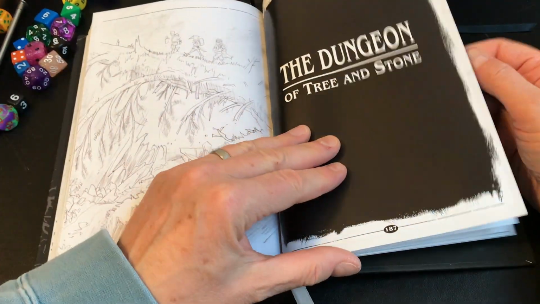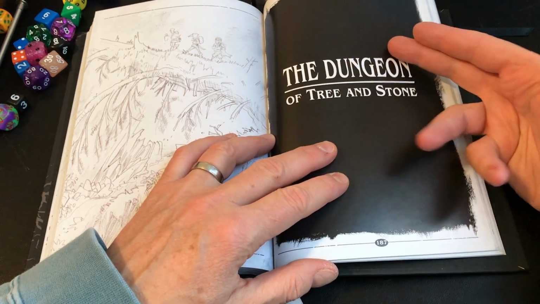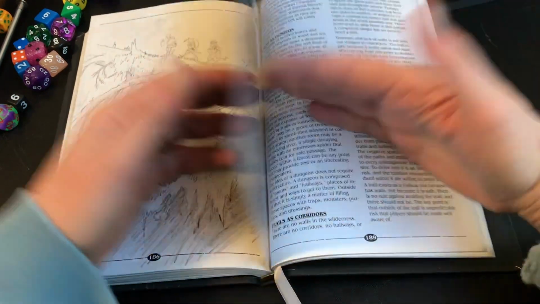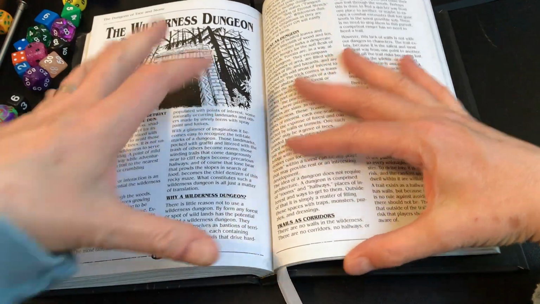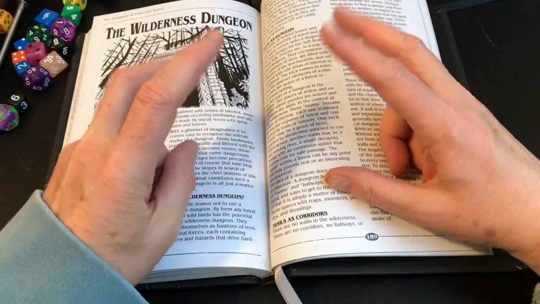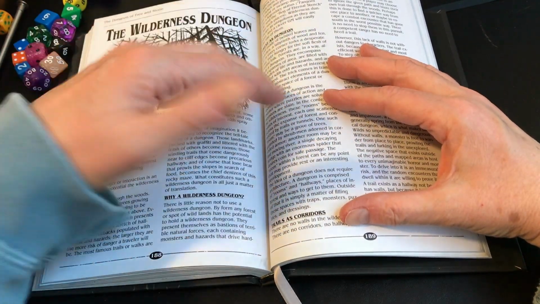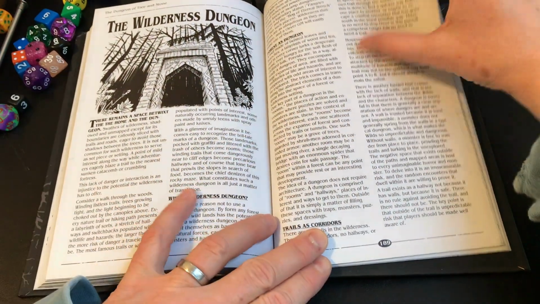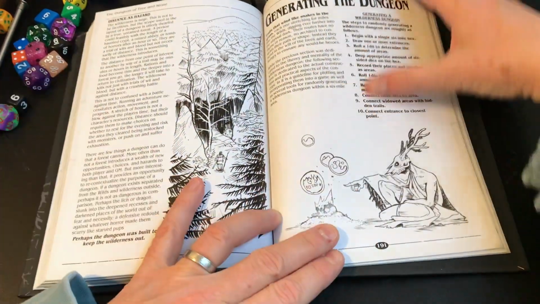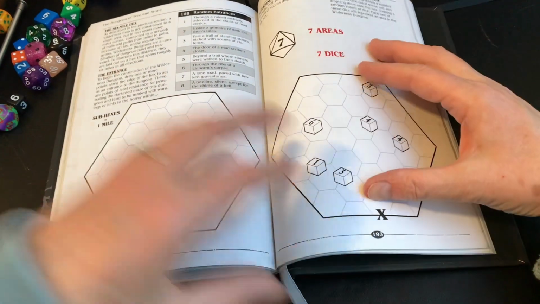And then at the end, it has something that's called the Dungeon of Tree and Stone. Essentially, this is a way of turning a wilderness into, quote unquote, a dungeon with restrictions and rooms and a kind of delineated place to go, almost like giving you a way to generate a point crawl.